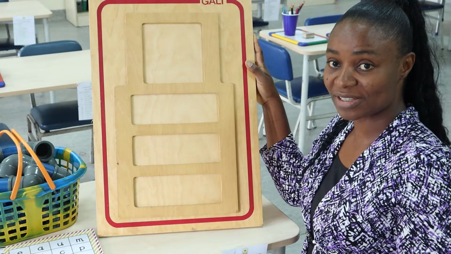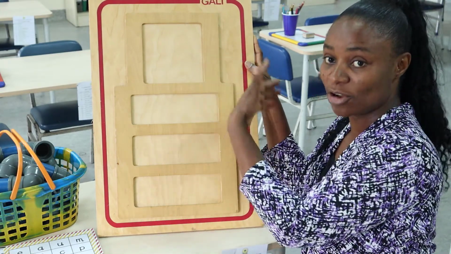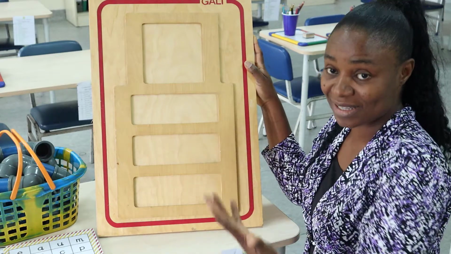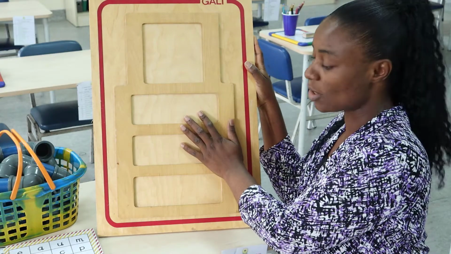We've done the dictionary skills so that they can easily figure out the meaning, but I can also explain the meaning or bring in that skill as well, getting them to find the meaning by themselves. So I'll be using this on Monday.